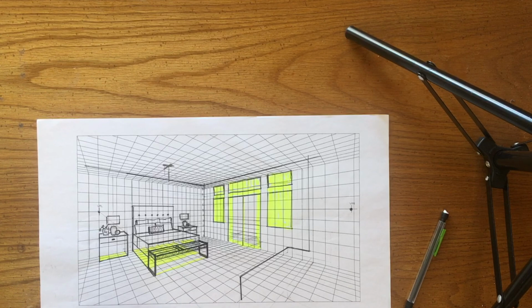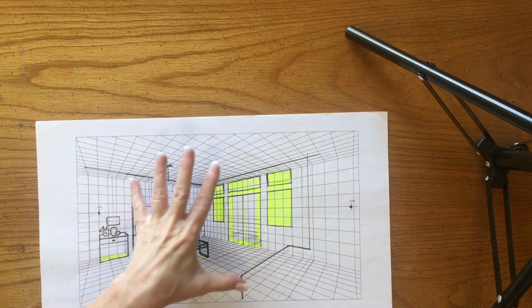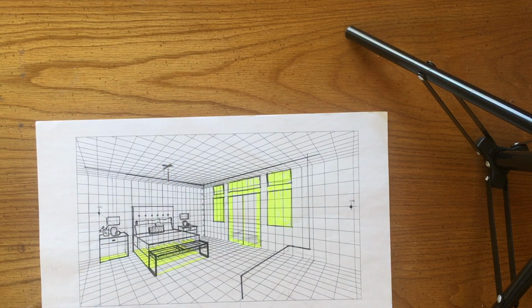In the next lesson, I'm going to take my grid that I've blocked out the furniture, and I'm going to add a little more detail, and I'm going to do my finished line drawing.